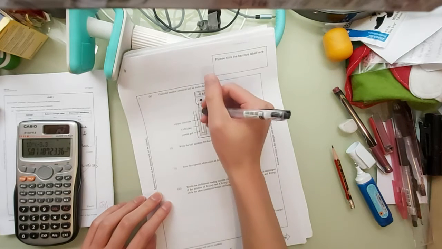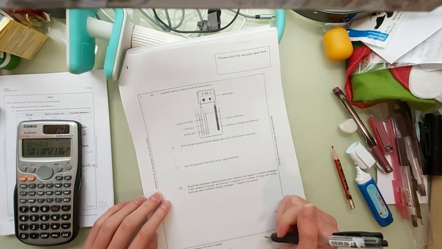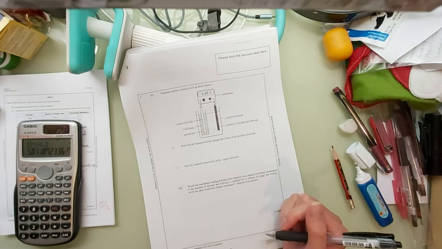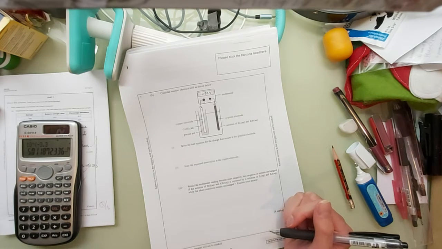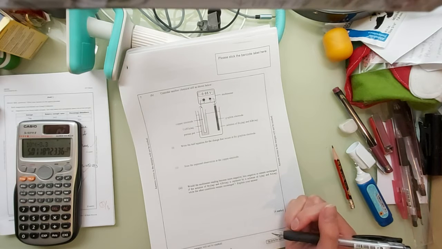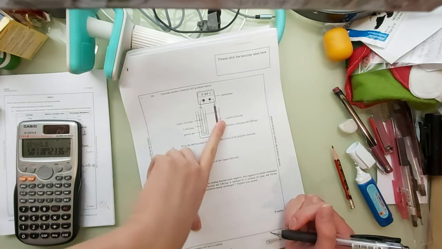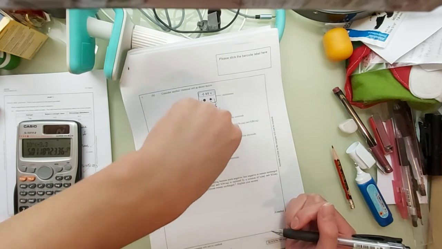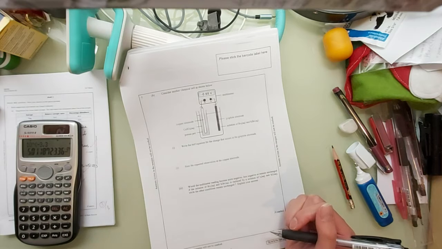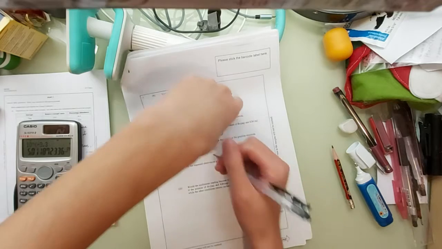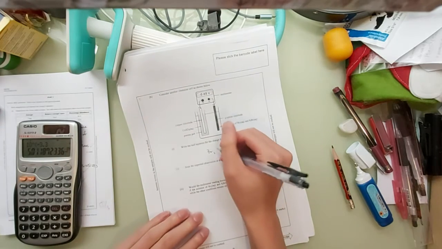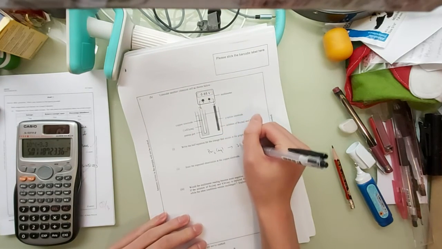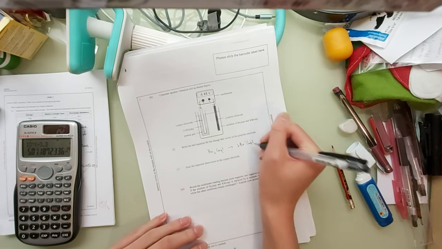Consider another chemical cell as shown below. Alright, now we're going the other way. What the heck? Write the equation for the change that occurs at the graphite electrode. So this thing is now receiving electrons. If you receive electrons, you're being reduced. It's a cathode now. So Br2 is reduced to 2 Br- bromide ions.